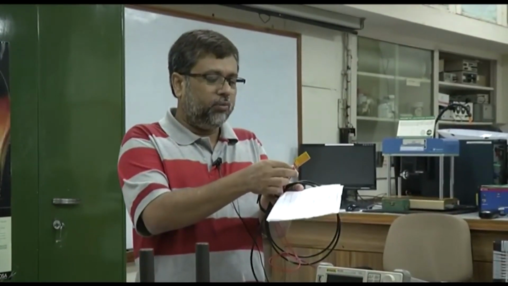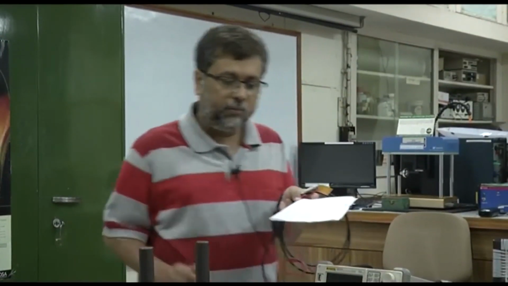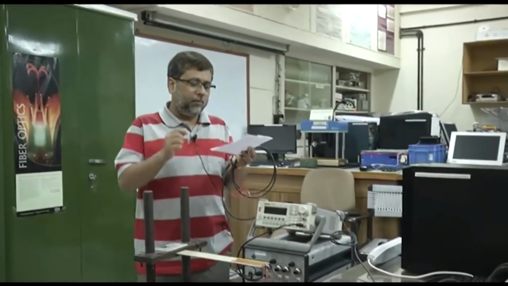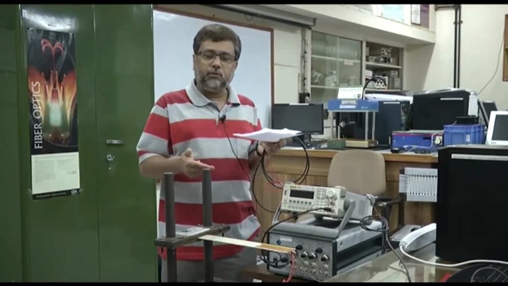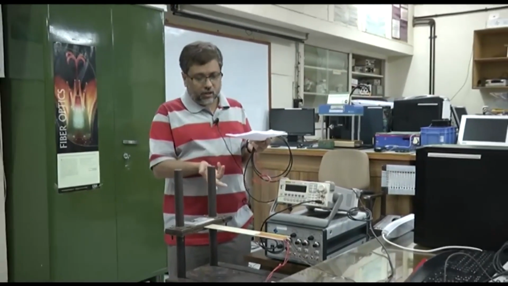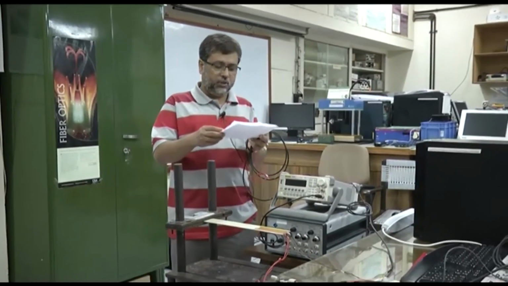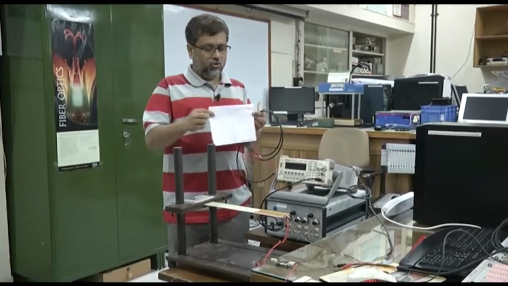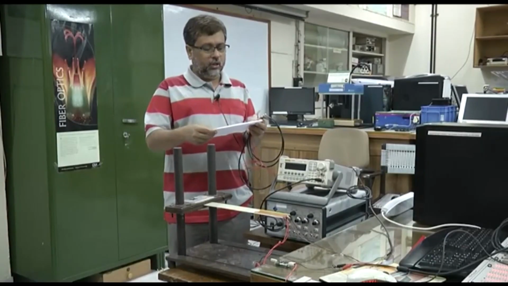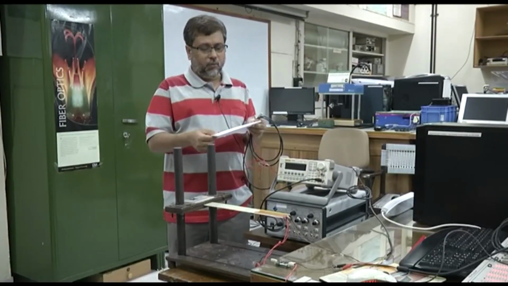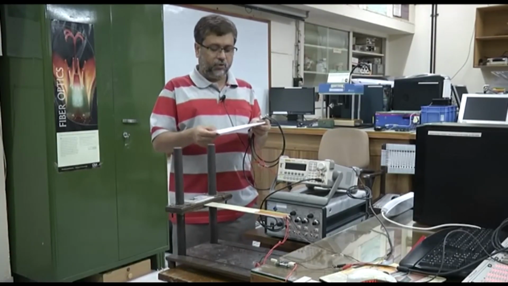Now I apply voltage on this through a voltage source. In this particular application you will see that as I apply voltage it is going to bend. If I change the direction of the voltage it will bend in the reverse direction, thus you can generate vibration in the system. So you can actually use it in three modes: for expanding, for bending and for torsion.